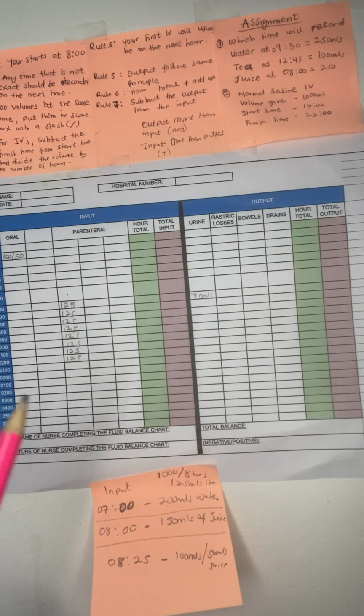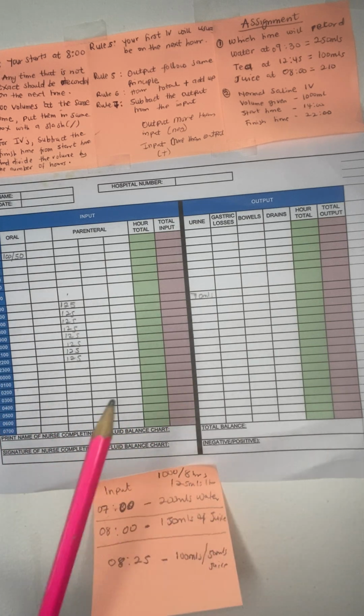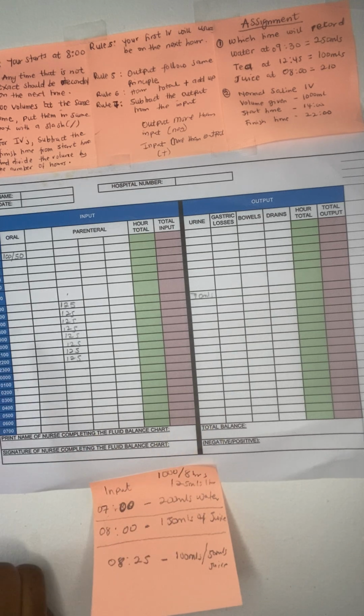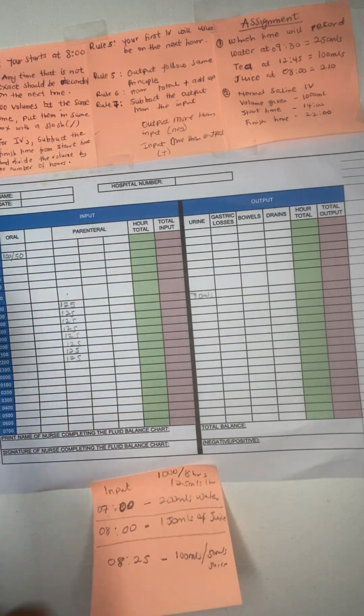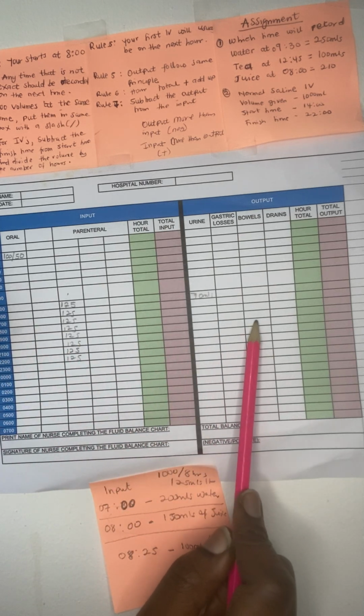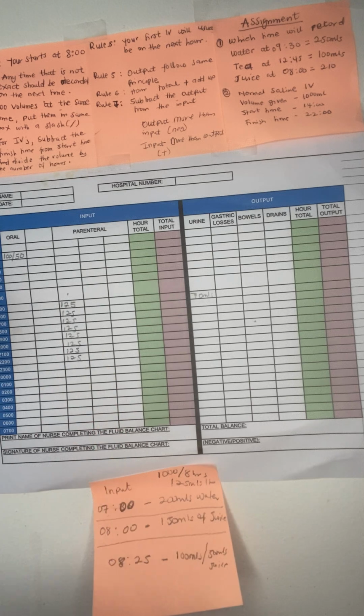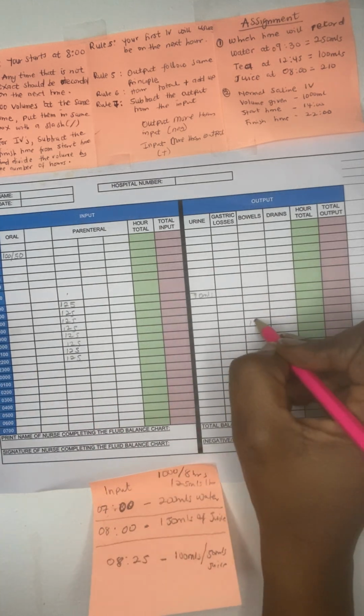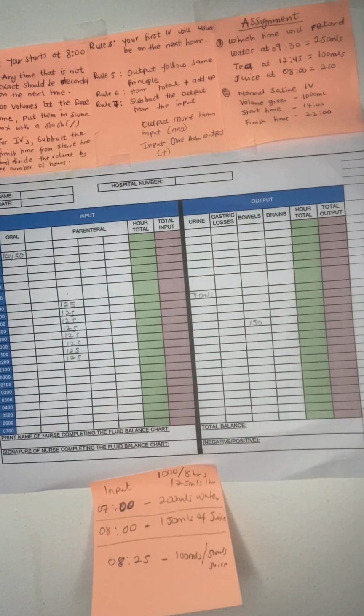Let's assume the volume is, say, 150 mils of bowel open. That was estimated at that volume. 150 mils at 1830. Where will I put it? I'll put it at 1900. So I'll just trace it down to bowel, and then that is where I'm going to put my 150. Please, you understand the rule applies also in the output as well.